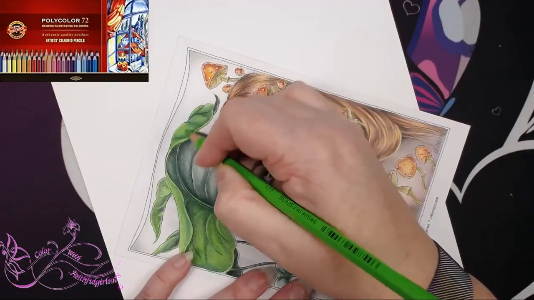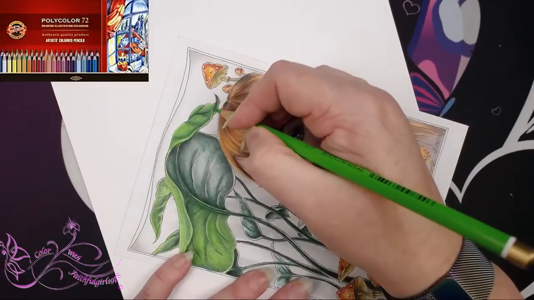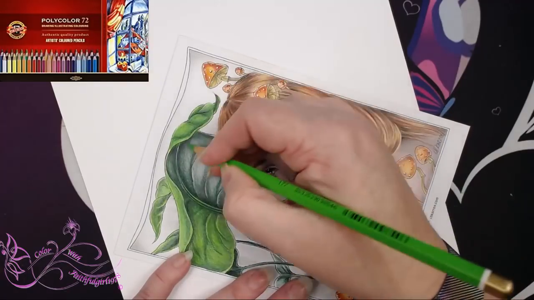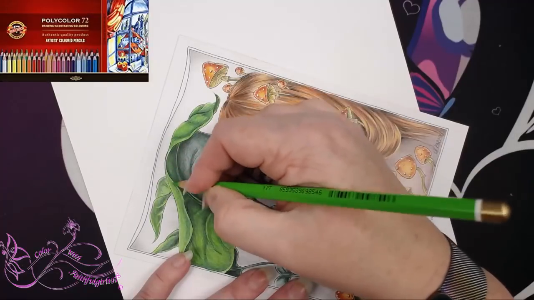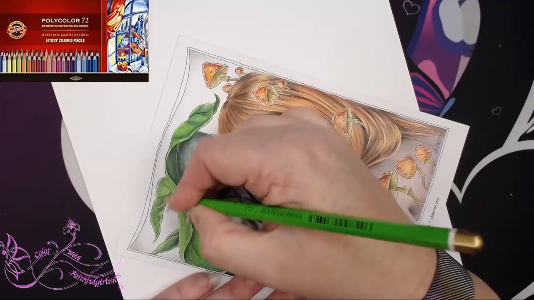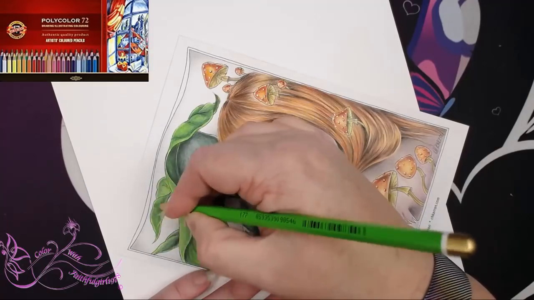I'm using firm pressure, by the way. I'm just filling out the tooth of the paper. I've stopped blending. Trying to get it done quicker. But as you can see, even though I'm not, it's still coming out awesome. Which is good.